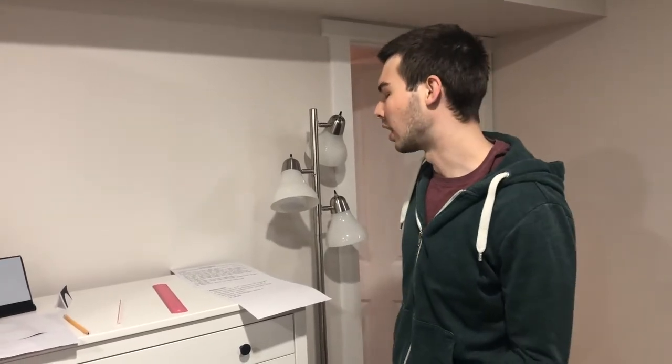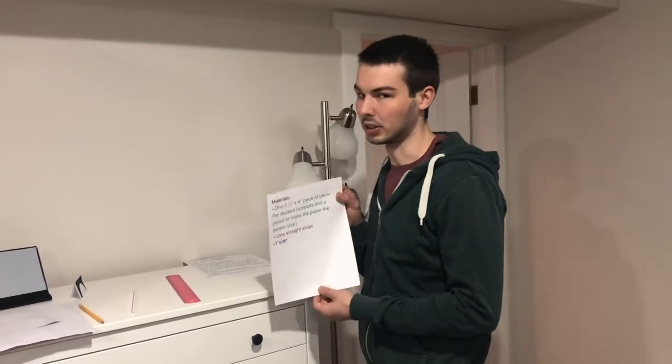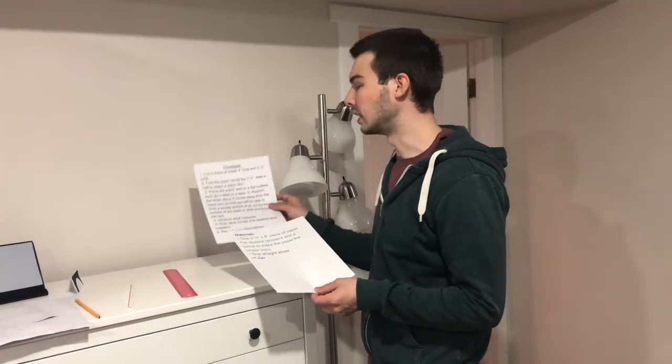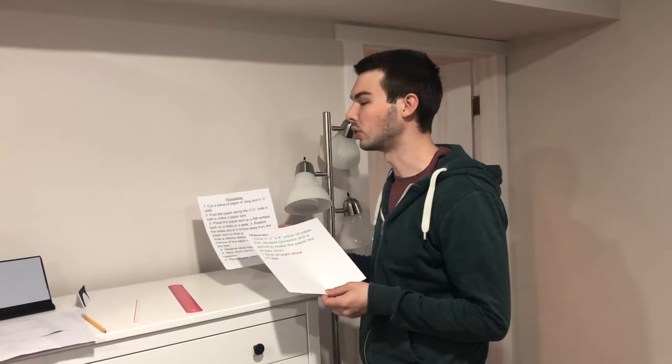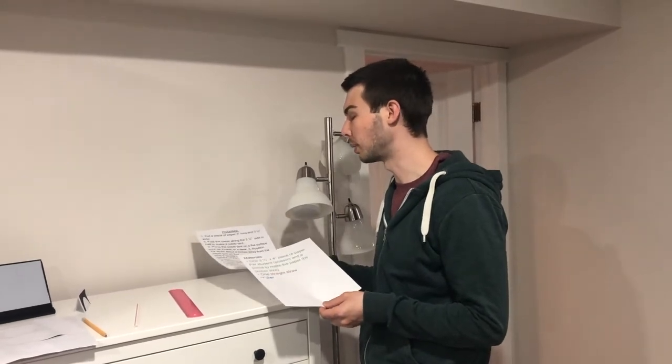Today we are going to do an experiment on how the speed of air affects air pressure. Now, to do that, I've got my materials list right here, and I've got a detailed procedure, which is step-by-step instructions on how to complete an experiment, right here to keep me on track.